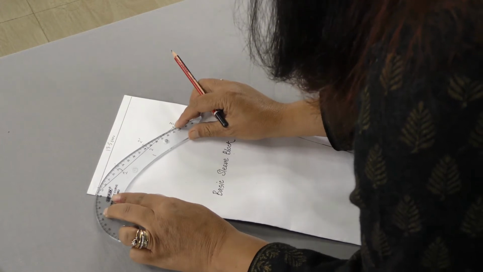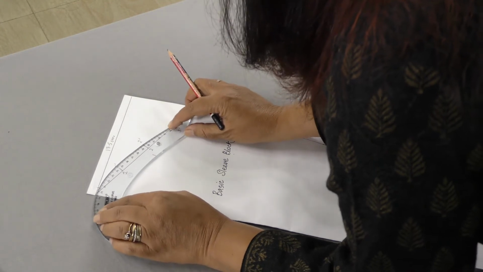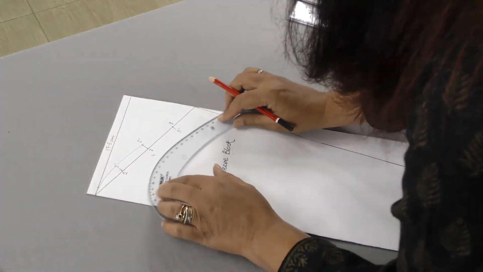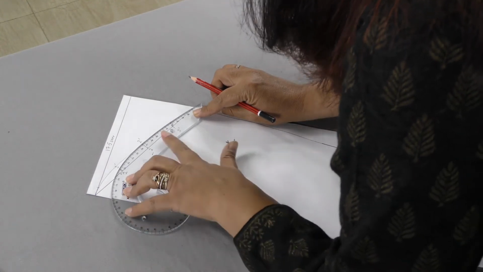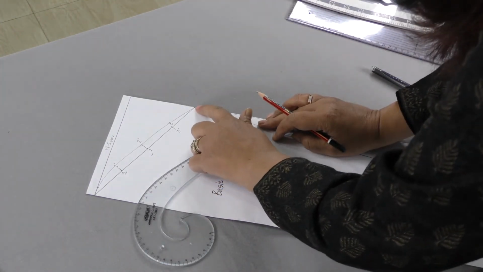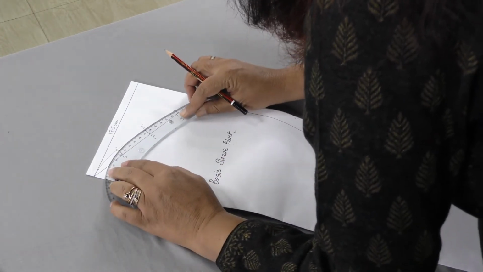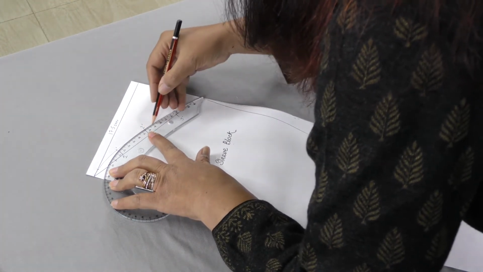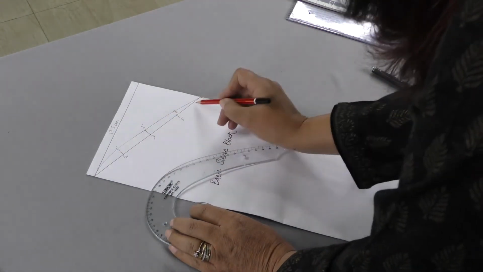So first we will connect this top portion with the two dash point, and now we'll continue this line to touch the end point. So this is how, and if you see any points or anything, you can just blend it to make a smooth curve. This is the back curve.